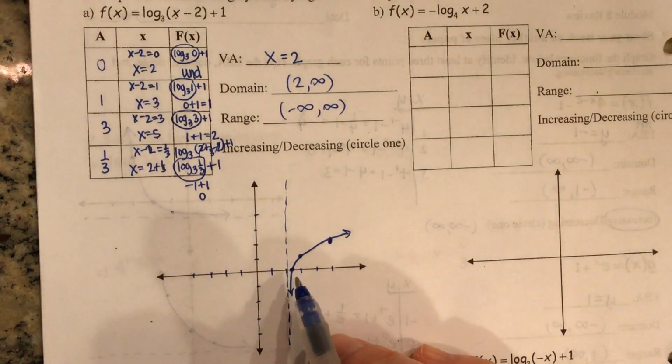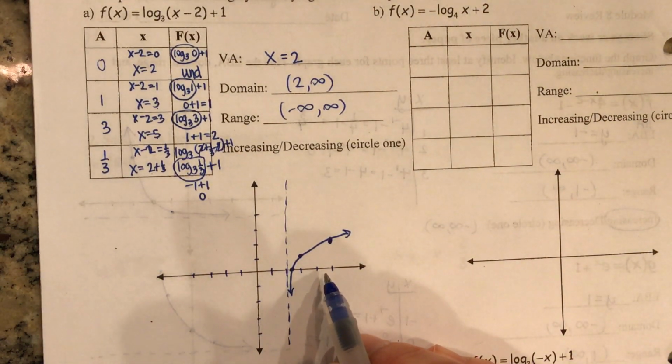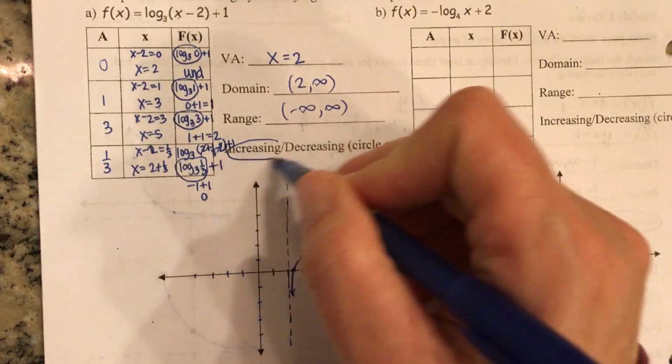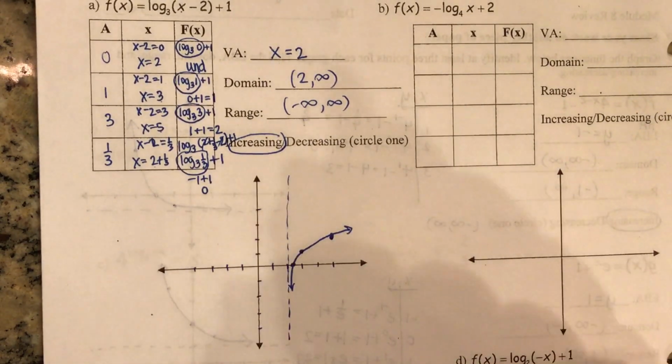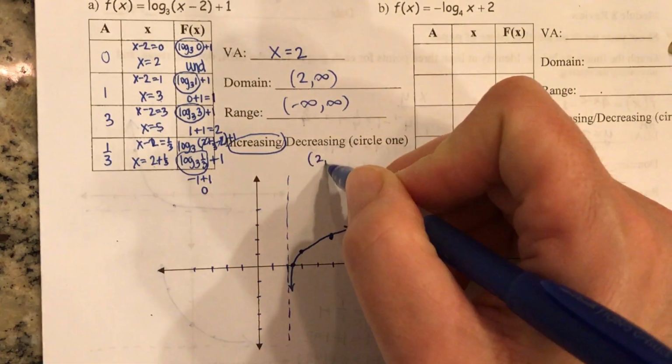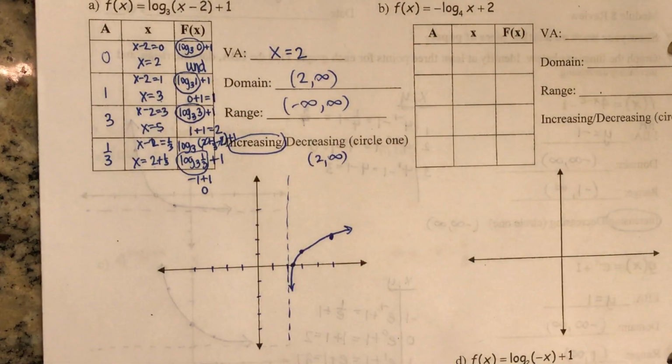Is this sucker increasing? Every step over that I take to the right, is it going up or down? It's going up, so it's increasing. Okay. It's increasing over 2 to infinity.